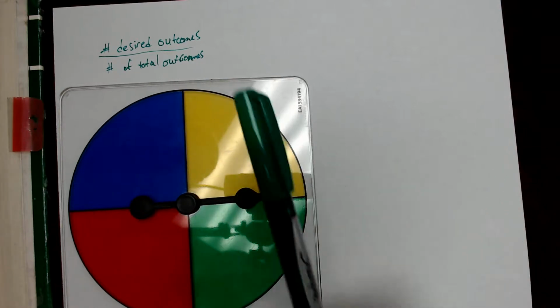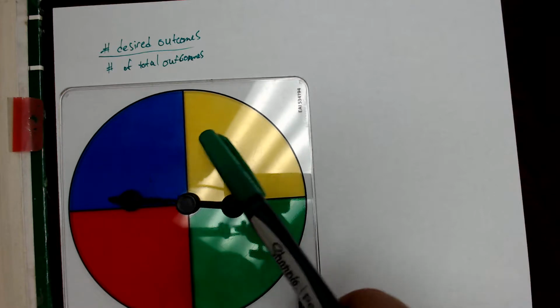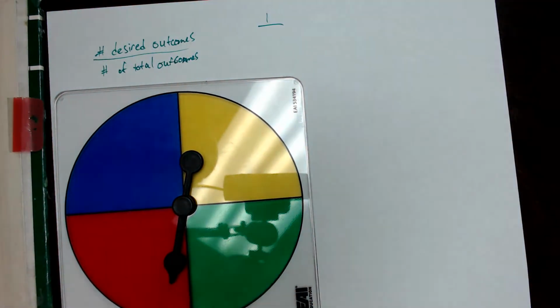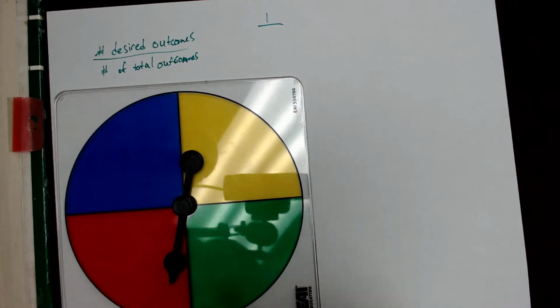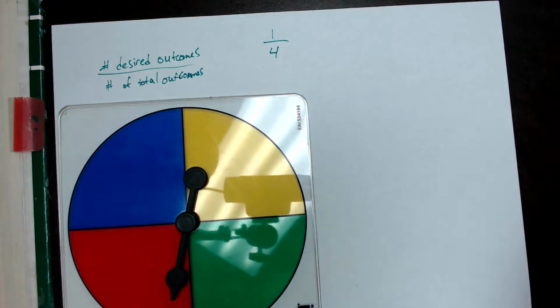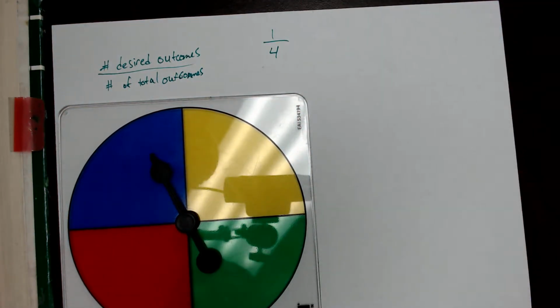So, desired outcome. Let's say my desired outcome is green because my pen is green. So, I've got one green space here. So, that is one desired outcome. Now, what is my total number of outcomes? 1, 2, 3, 4. 4 total outcomes. That's the total number of possibilities. So, what is the probability that I will spin this spinner onto a green space? It is 1 out of 4.